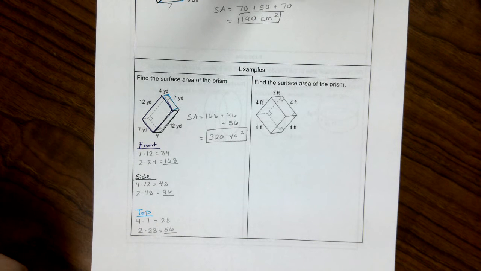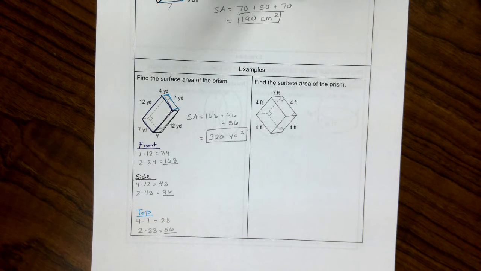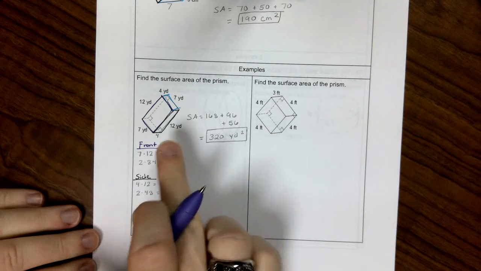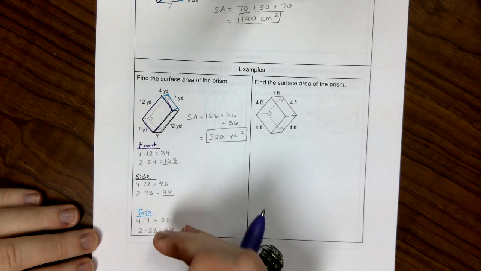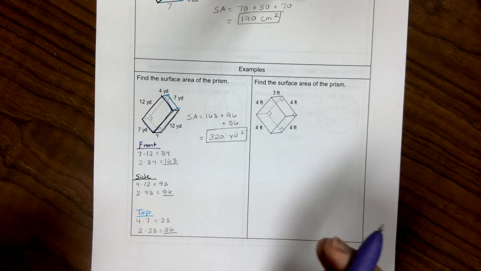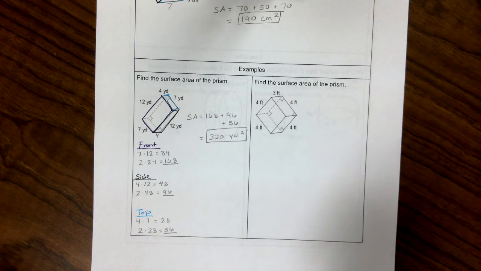Alrighty then. So we'll continue, same process. Front, side, top, or bottom. You just find all the areas, add them all together. The surface area for a prism is really easy if you just follow this process.